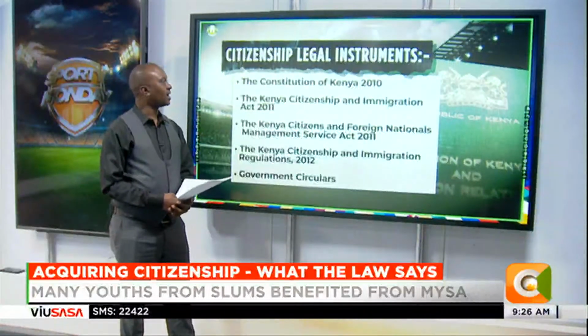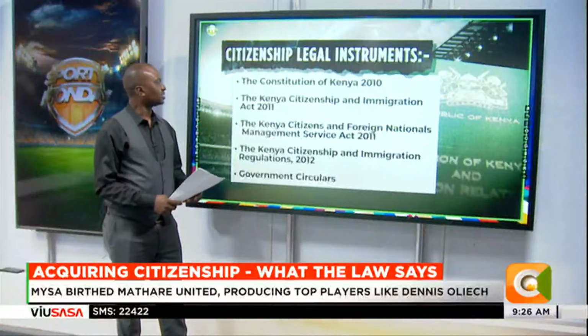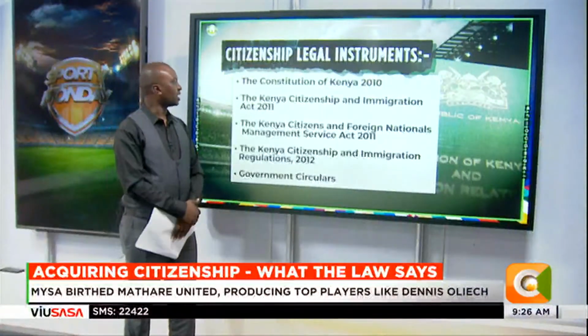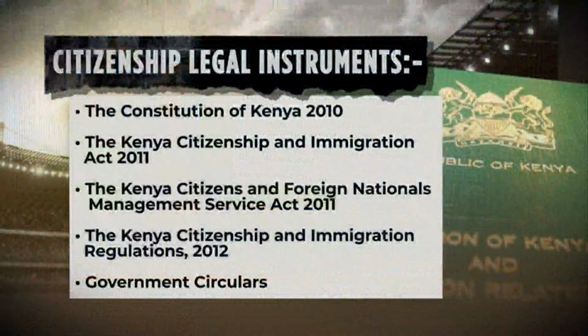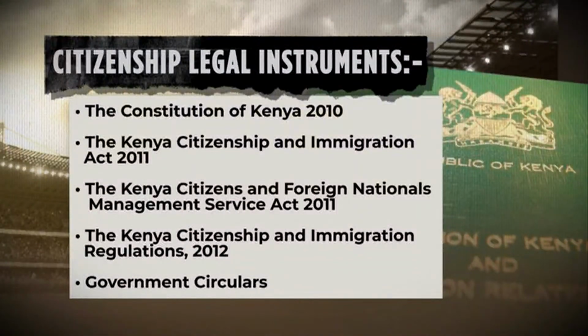And it can also be anchored by the following acts: the Kenya Citizenship and Immigration Act 2011, the Kenya Citizens and Foreign Nationals Management Service Act of 2011, the Kenya Citizenship and Immigration Regulations of 2012, and also government circulars. These are acts that can assist in implementation of Chapter 3 of the Constitution on citizenship.